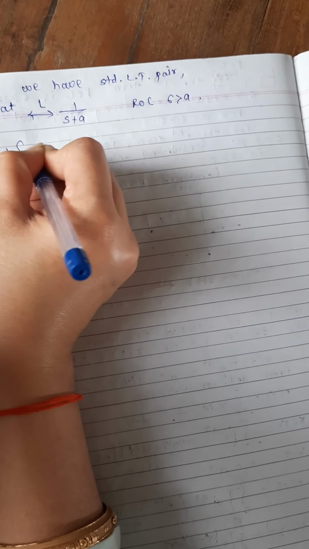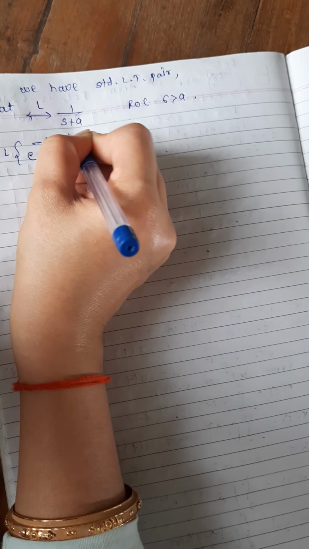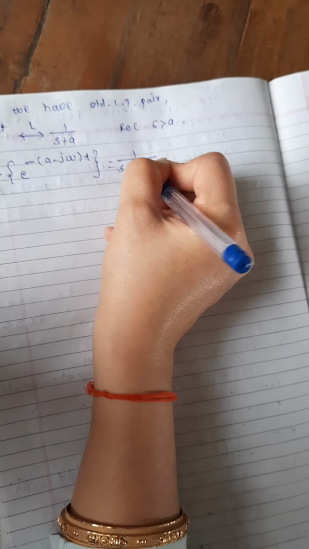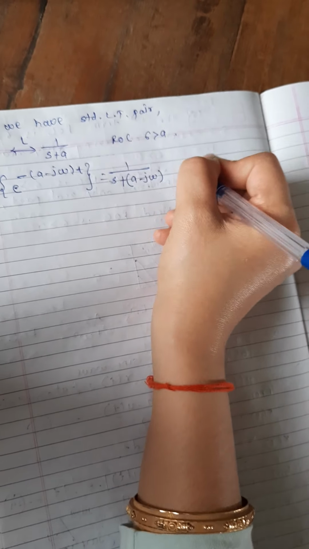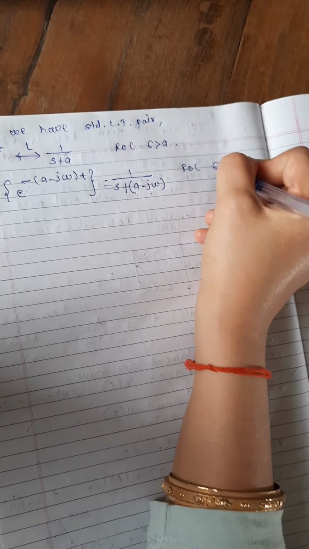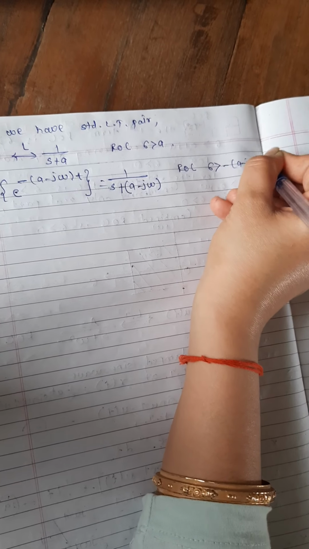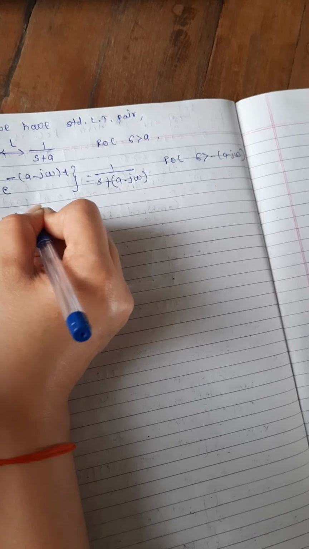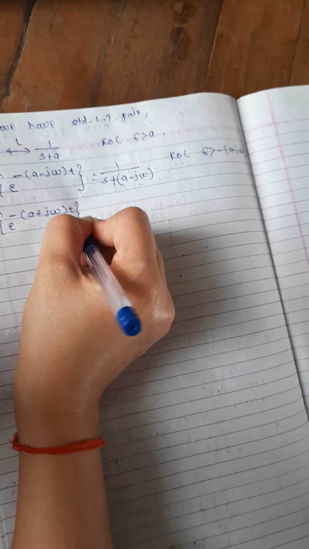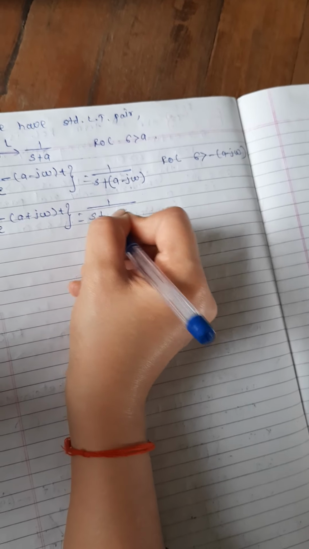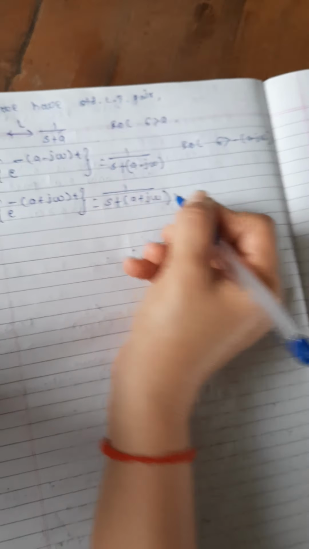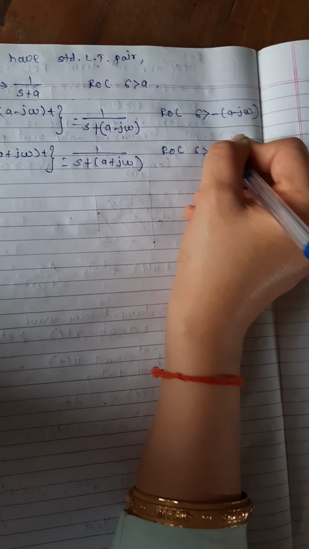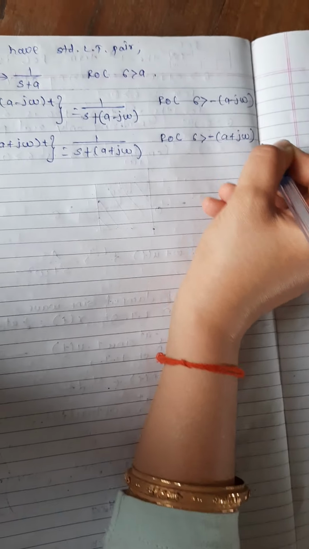Therefore Laplace of e raised to minus of a minus j omega t is 1 by s plus a minus j omega, and ROC is sigma greater than minus of a minus j omega. And the Laplace transform of e raised to minus a plus j omega into t is 1 by s plus a plus j omega. So its ROC is sigma greater than minus of a plus j omega.